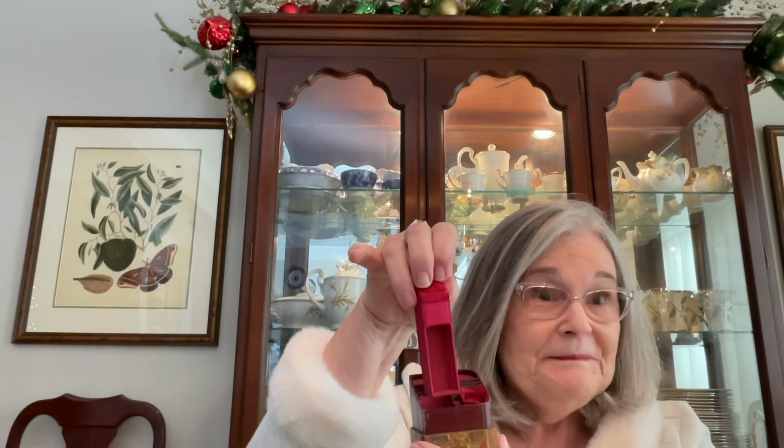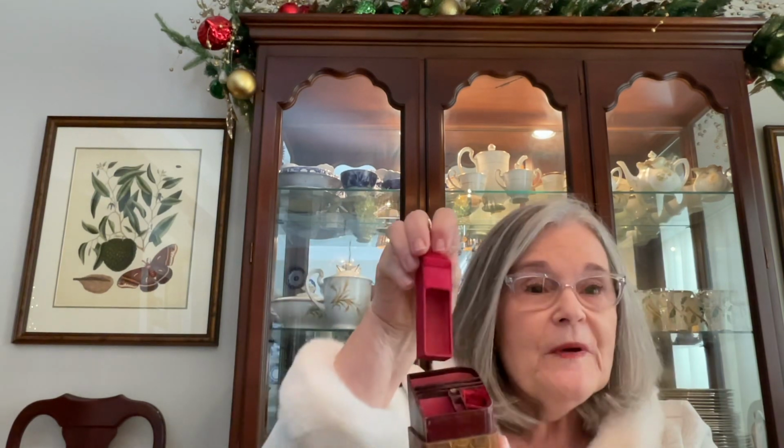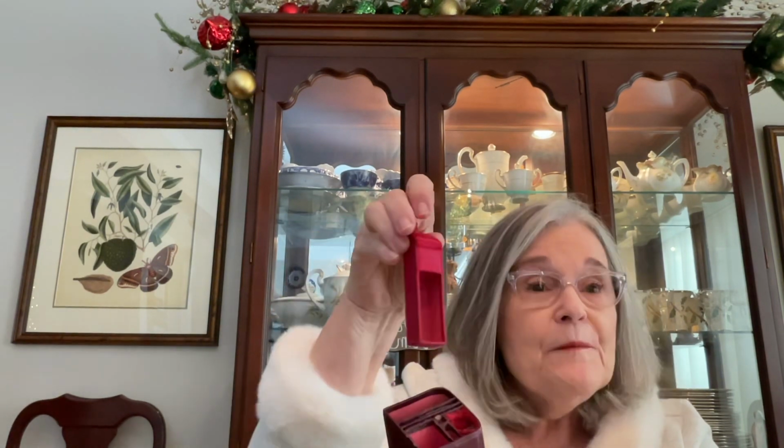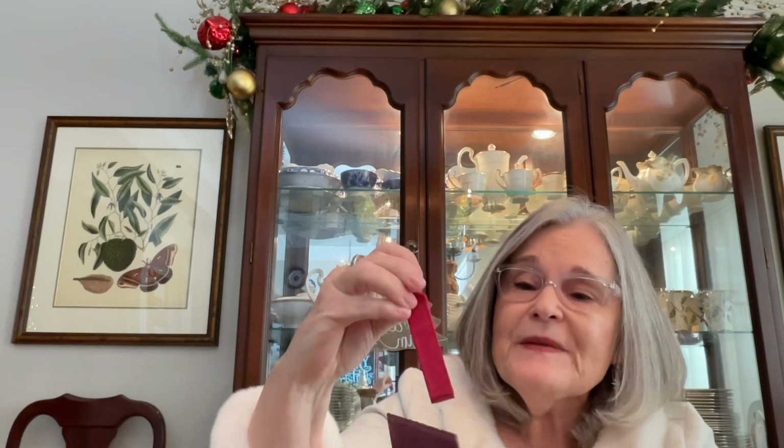Okay, now this is something that interests me. You see this pincushion with a little ribbon on top? When you open that, look, there's a hiding spot. I don't know what I would put in there, but there's an option to tuck something else inside.